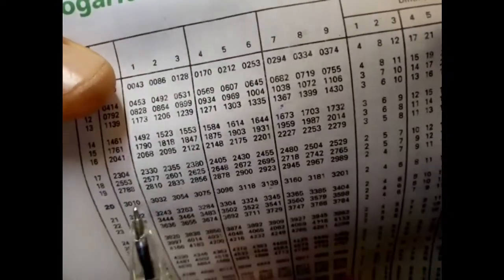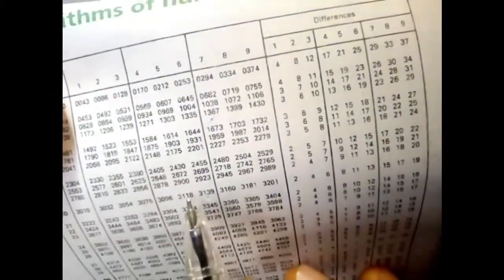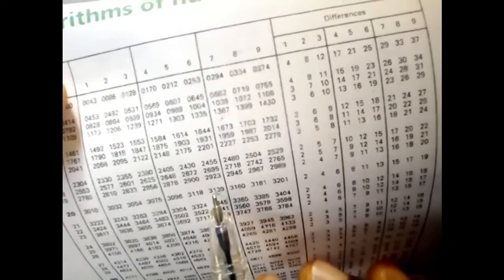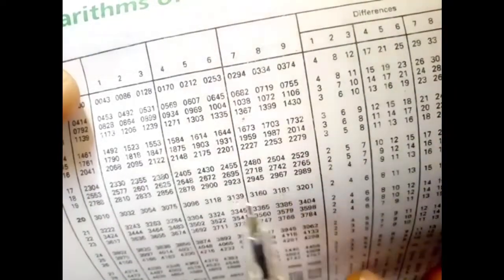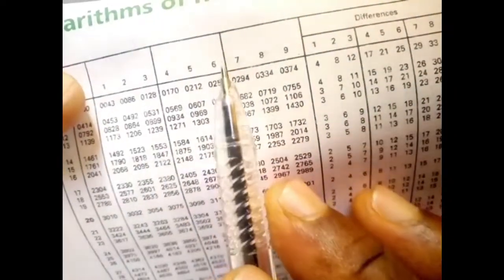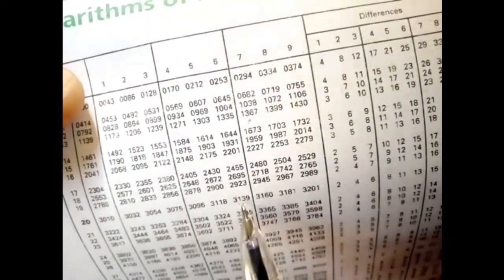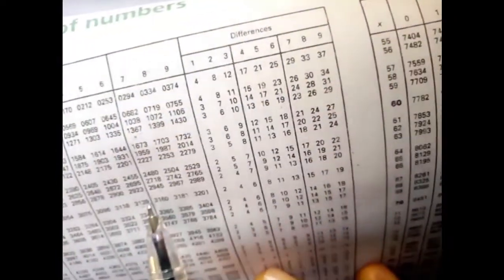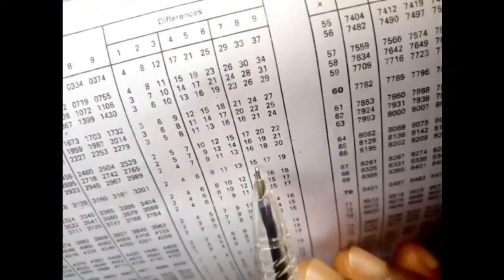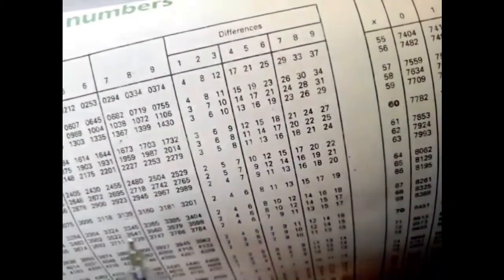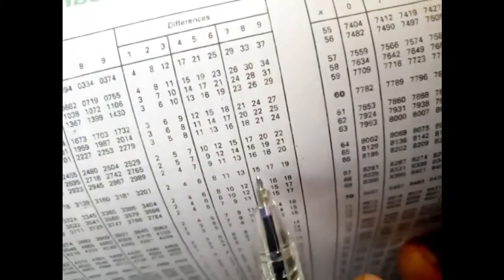So from this 20.67, we are going to our table now. We'll go where number 20 is, then a difference of 6, which is 3139. Then another difference of 7. 20 under 6, difference of 7.